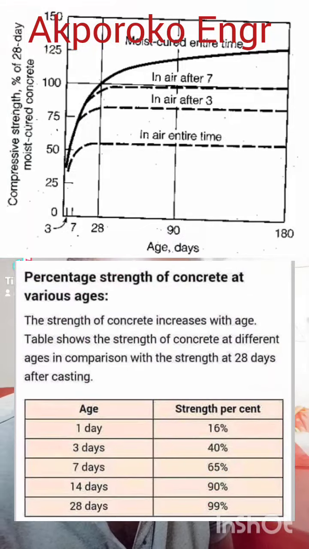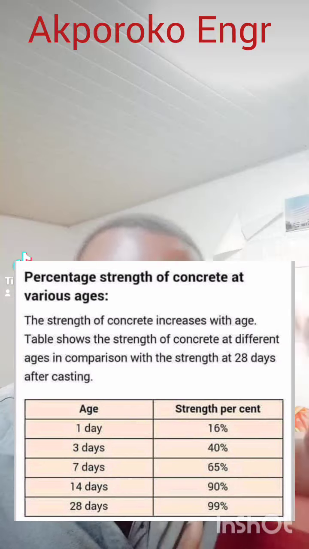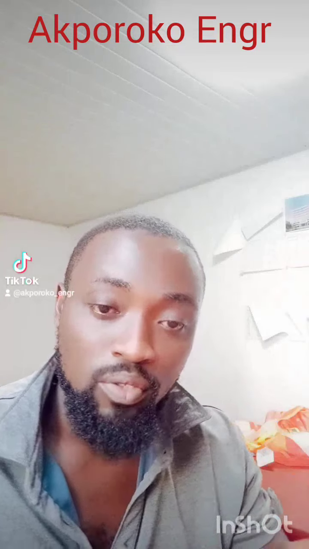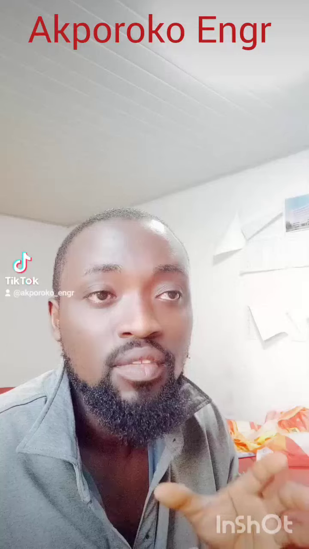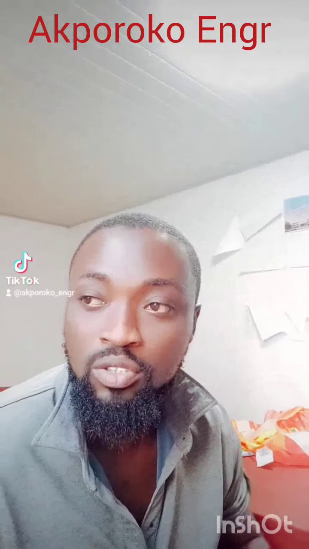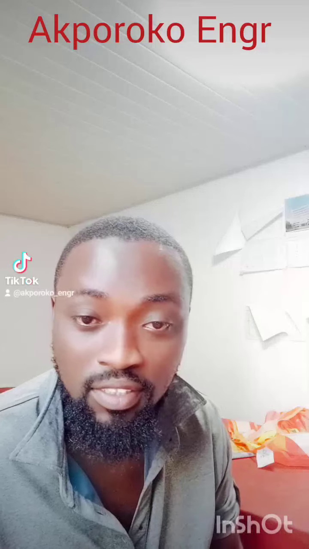And you cannot wait 50 days to know the strength of that concrete before you can start working on another floor of your building, because the strength of that concrete will also determine your project timeline. Most project timelines are designed based on the age of the concrete at 28 days. Keeping concrete for 50 days to know the strength would delay your project. So it's better we take it at 28 days, because at 28 days you can have 100% of whatever design strength you're looking for.